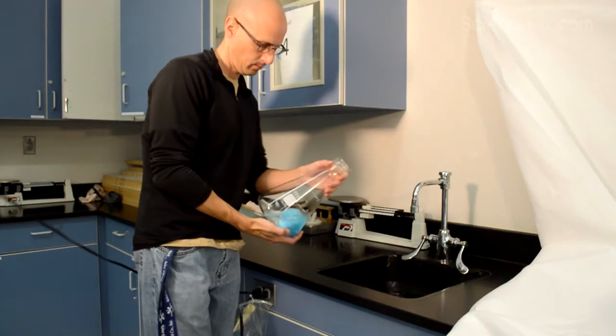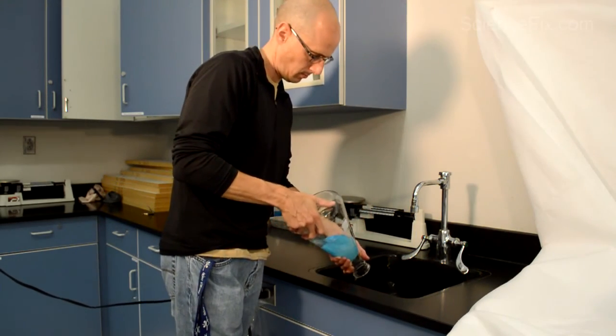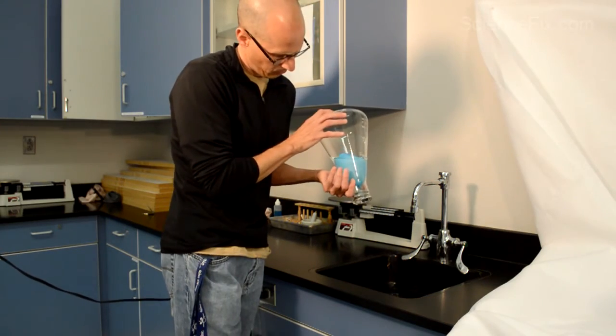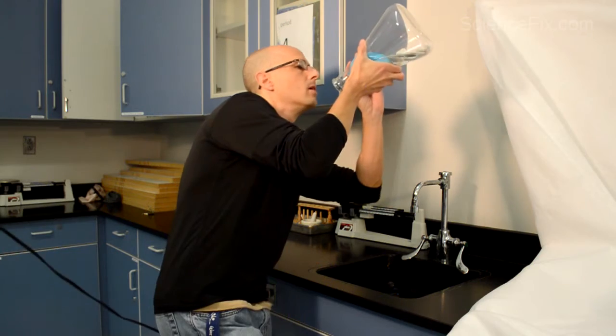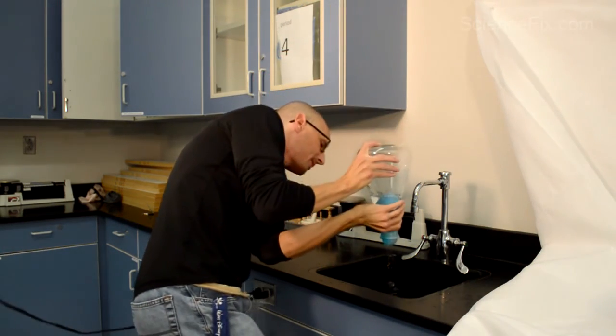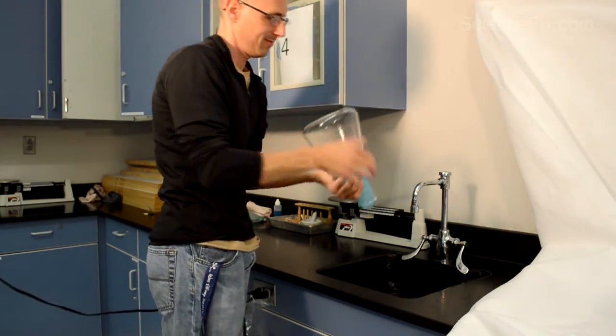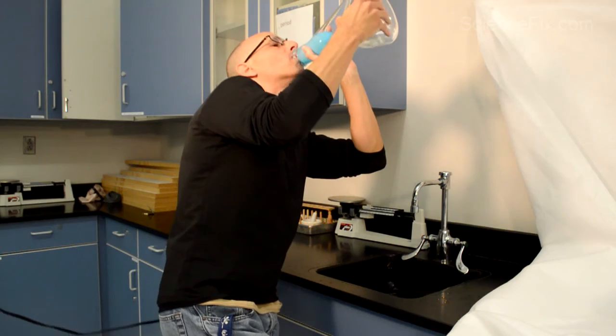One last question, how do you get the balloon out besides pulling it out with your hand? What I'm going to try to do is turn the flask upside down so that the balloon is covering the opening, and then blow as much air as I can into the flask. And what's happening is I'm building up the pressure inside the flask so that it's greater than outside the flask, and therefore the pressure of the air will push the balloon out of the flask.